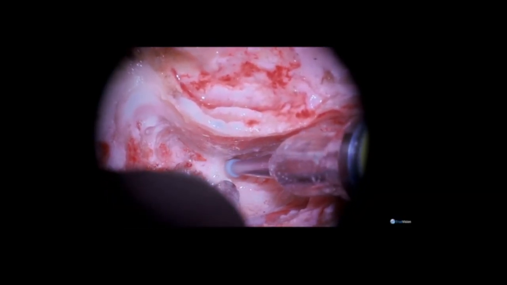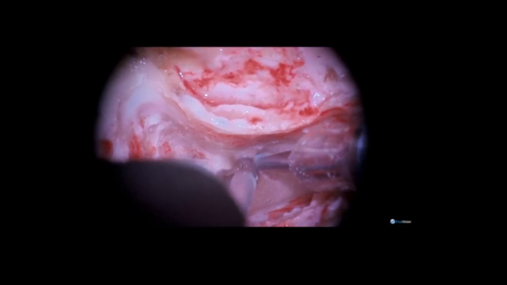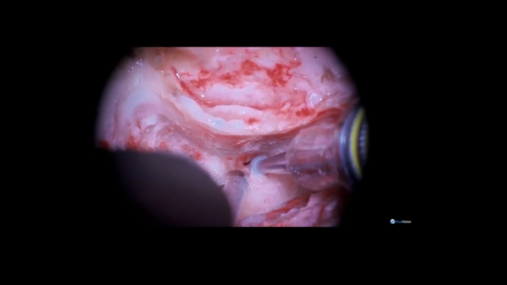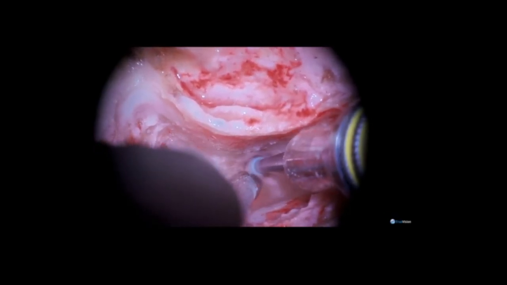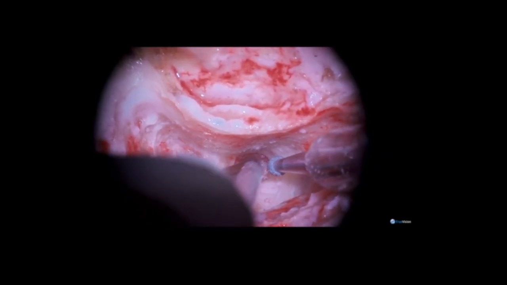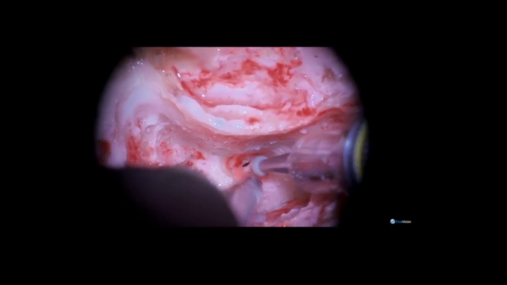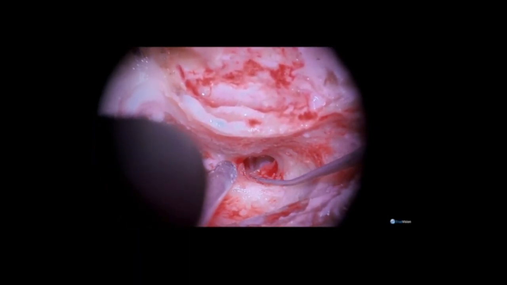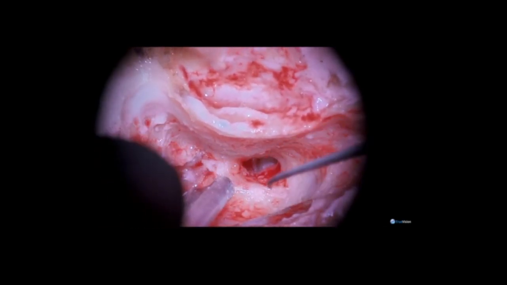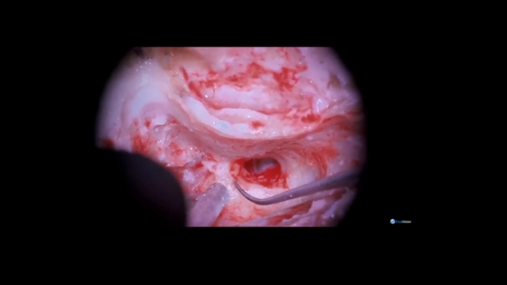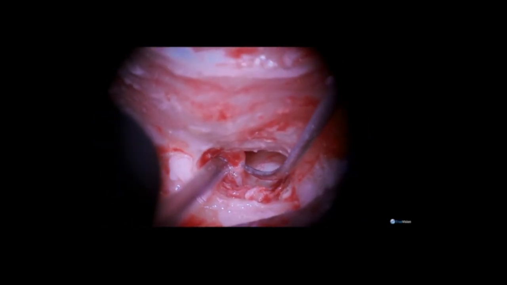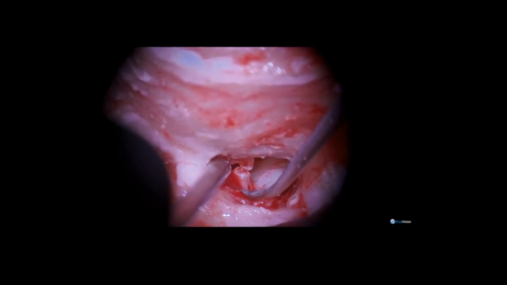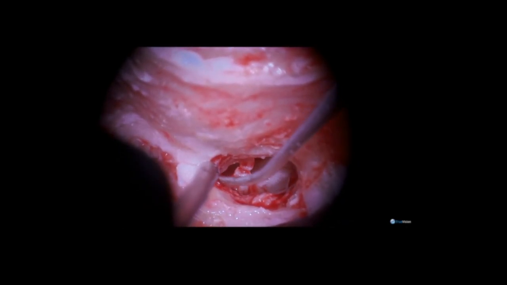Now I am going to enter the posterior tympanotomy and disarticulate the remainder of the incudostapedial joint. This will minimize any acoustic trauma from drilling onto any remnant of the incus.